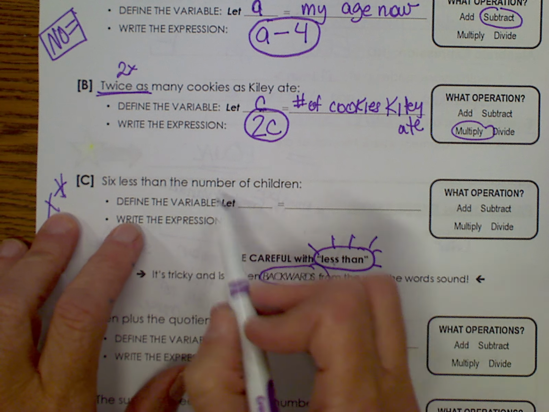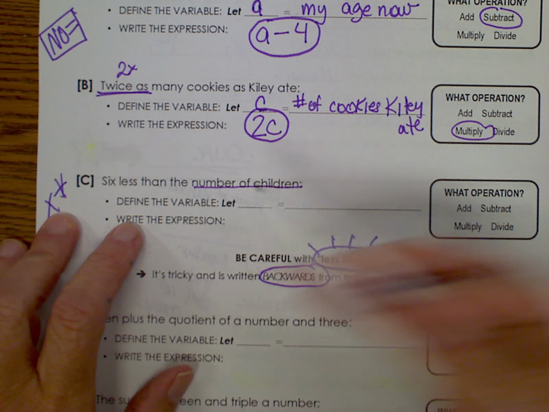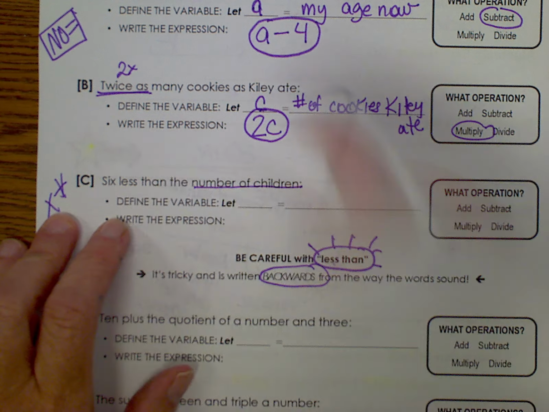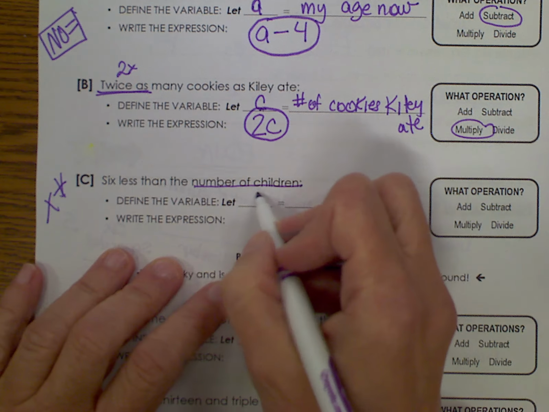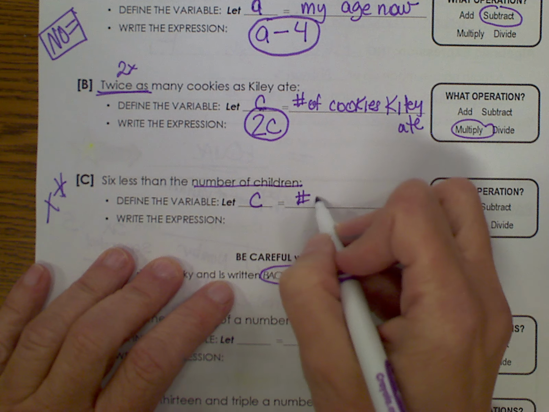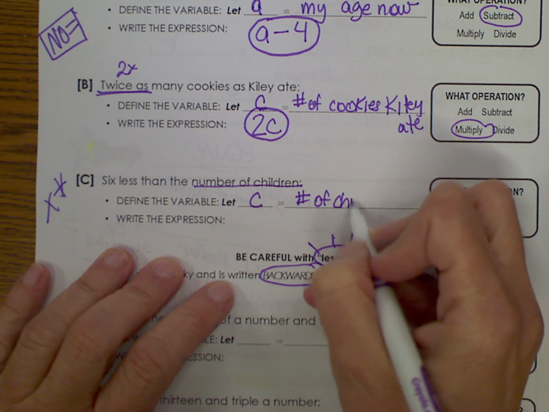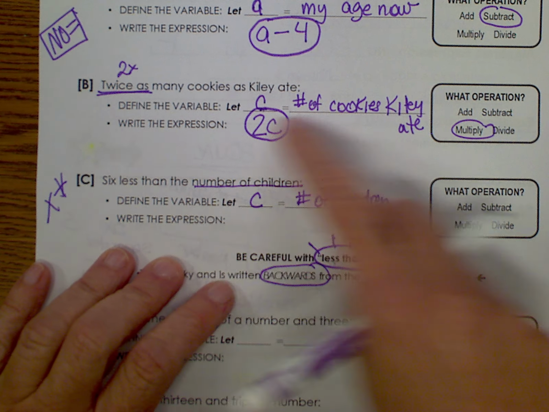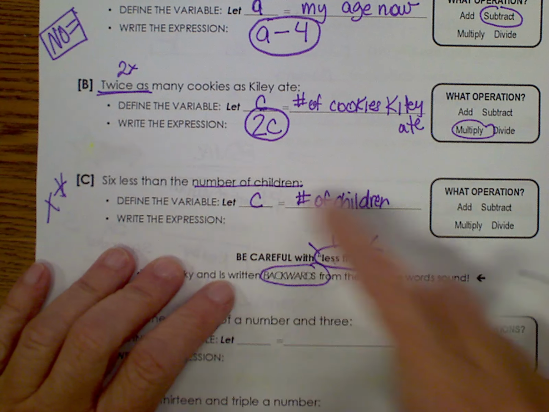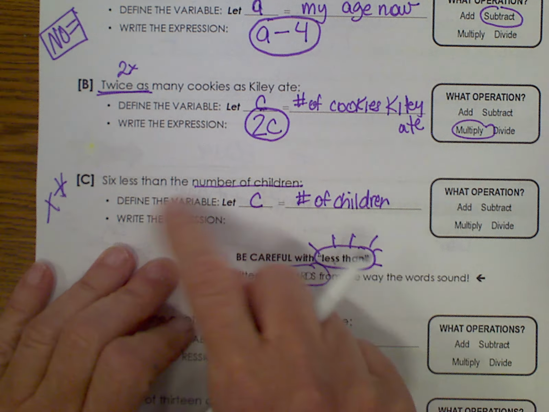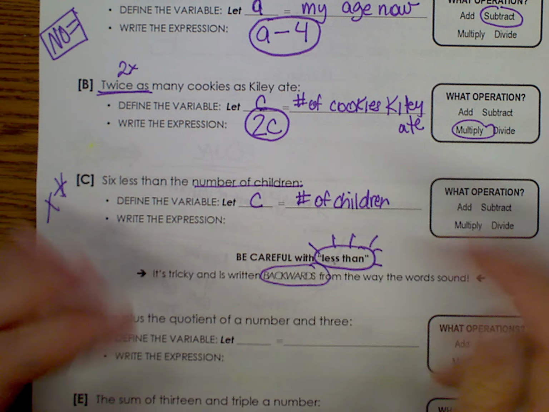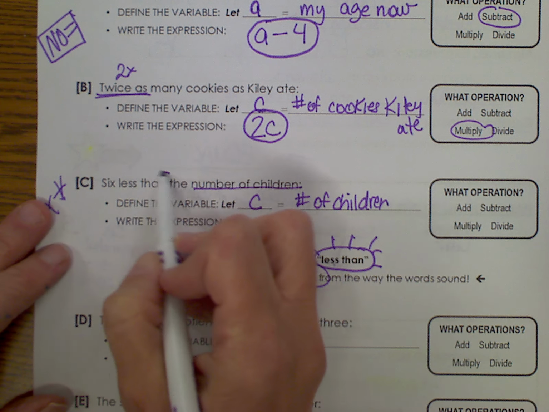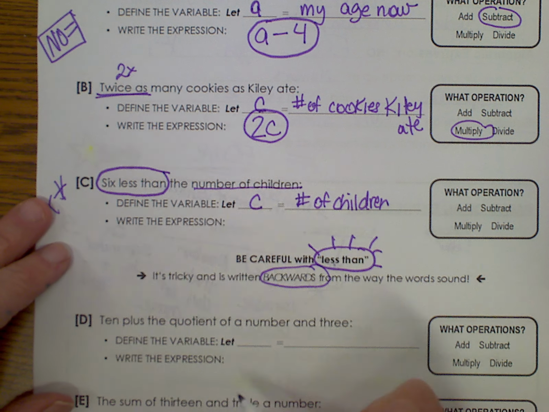All right, what is it we don't know? We don't know how many children there are. We just know whatever it is we're talking about is less than that number. So I'm going to let C equal number of children. And side note, all this practicing of me defining variables, you are going to have to define a variable. Now, we have the number of children, and then whatever it is we're looking at is 6 less than that.